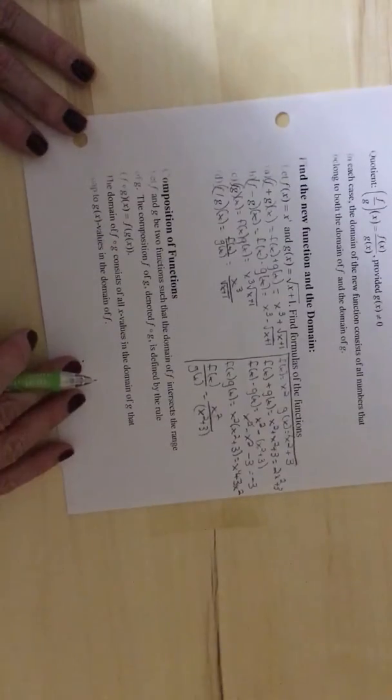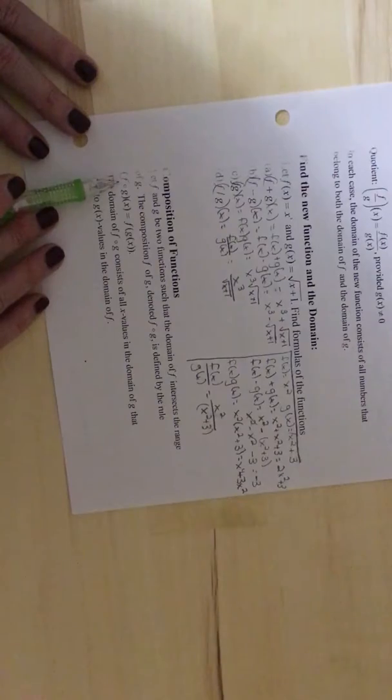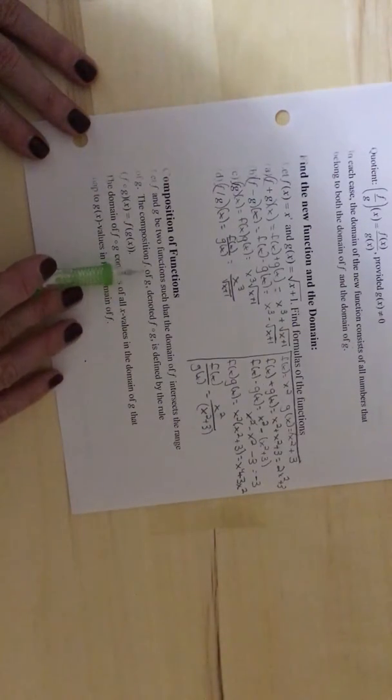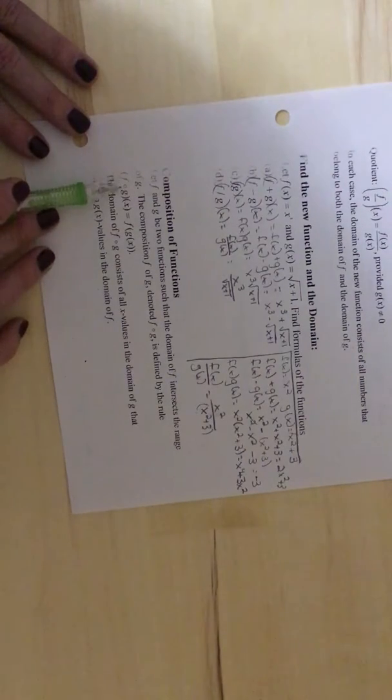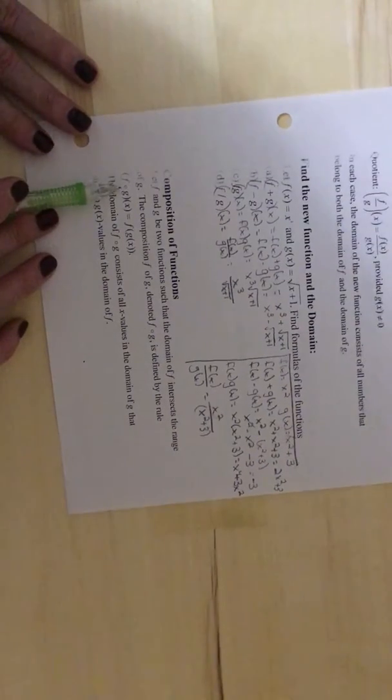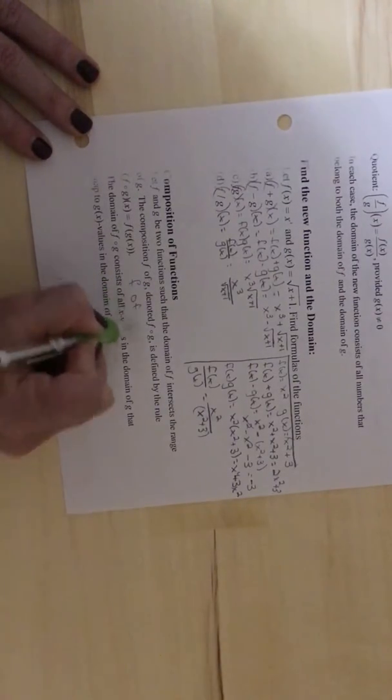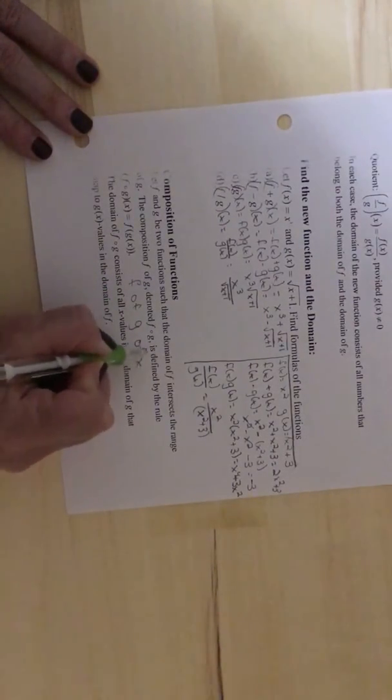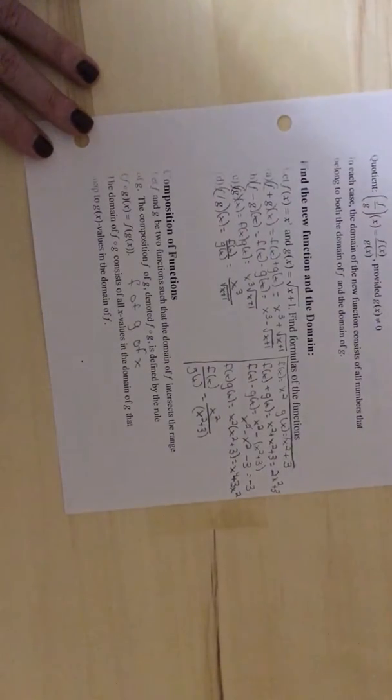Another way in which we can combine functions is through what we call composition of functions. Again, we're still playing around with an f of x and a g of x, and we can write it as f of g of x with an open circle in the middle. That does not represent multiplication. That is a symbol signifying composition. We can also write it using parentheses. Again, we read this as f of g of x if you would read that out loud.